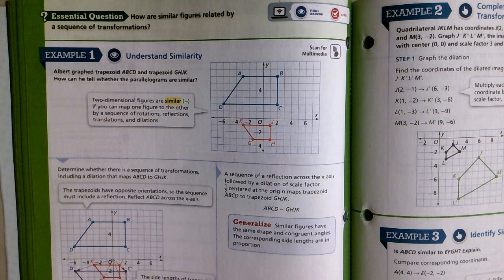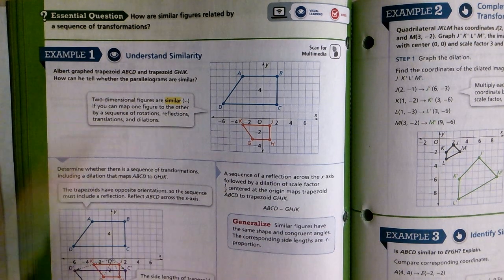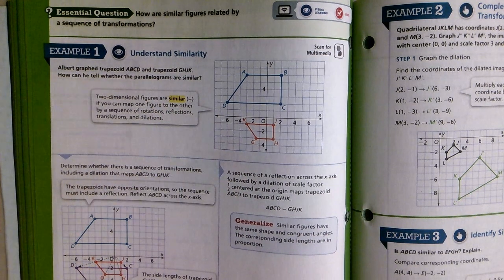So we've got Albert. He graphed this trapezoid ABCD. That's the one on the top there. How can you tell whether the parallelograms are similar? You'll see this symbol right here, that just means similar. What we have to decide is whether there is a way we can move these shapes so that this one up here will map onto this one down here. And the answer is yes.